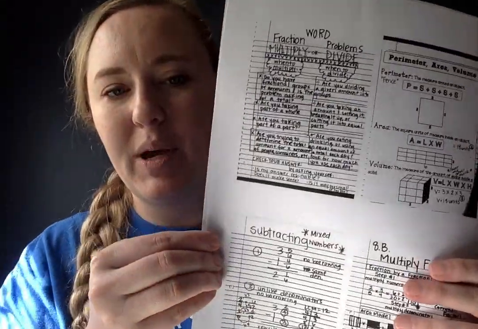Behind that, you're going to see a bunch of pieces of notebook paper with notes. Because you do not have your math notebook with you, these are the anchor charts and notes we have taken throughout this school year on all the different math topics we've covered. There will be nothing on here that is new. Nothing on here is new, so you can do this on your own, I promise.